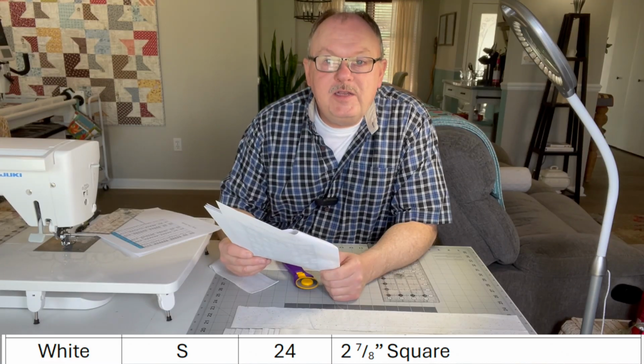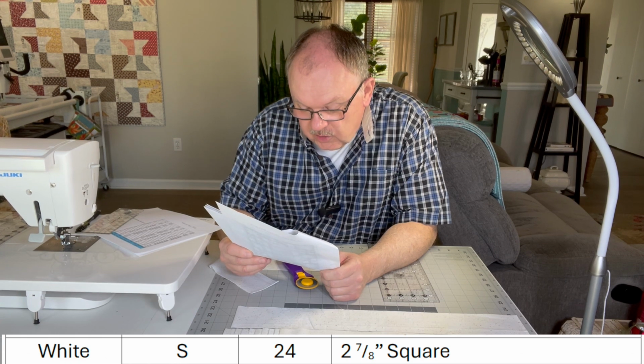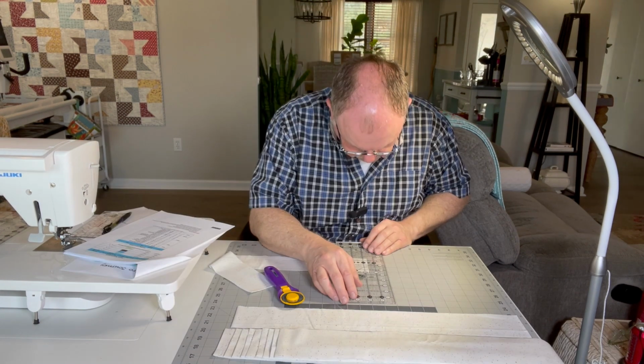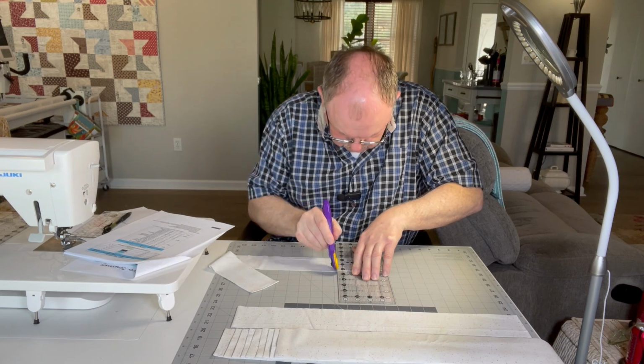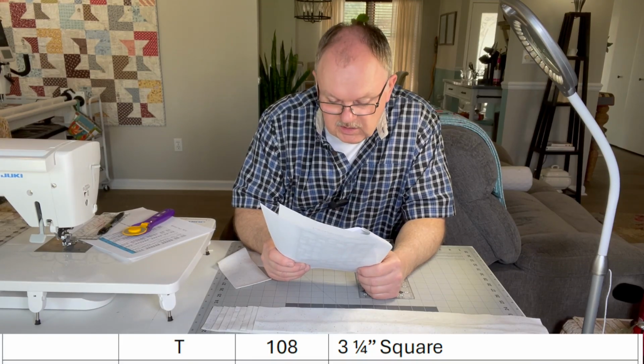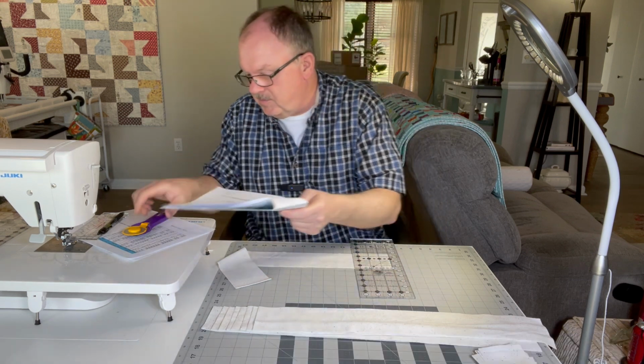For fabric piece S, we need 24 2 7/8 inch squares, so we'll cut those out now. For fabric piece T, we need 108 3.25 inch squares, so time to cut those.